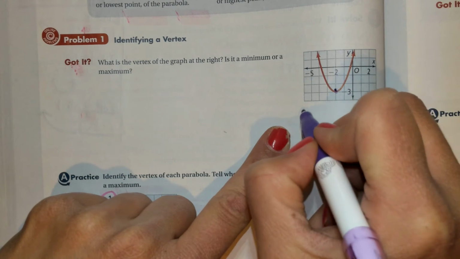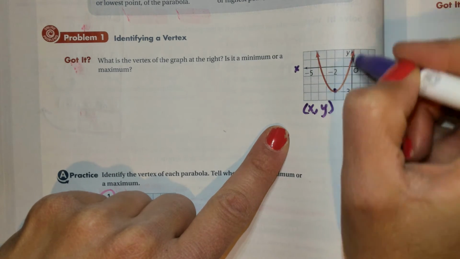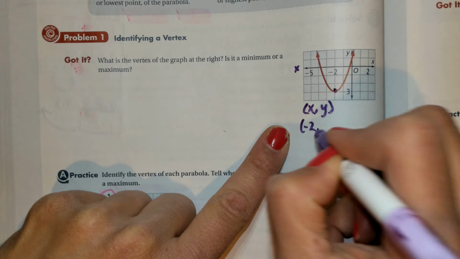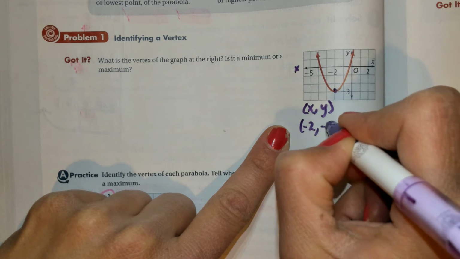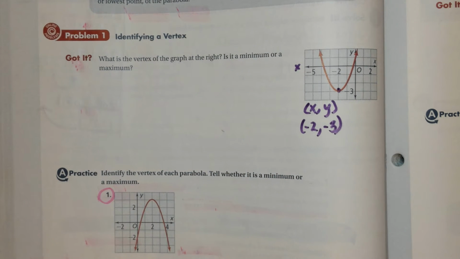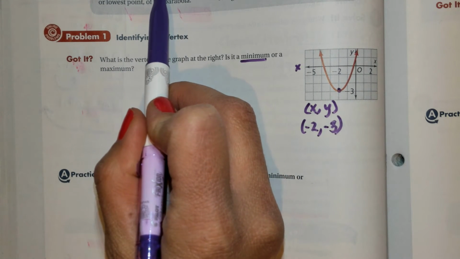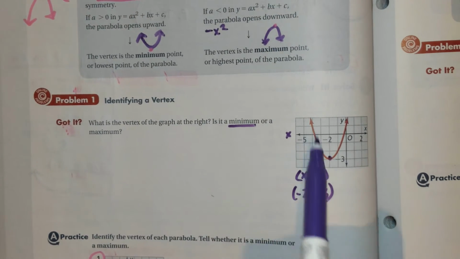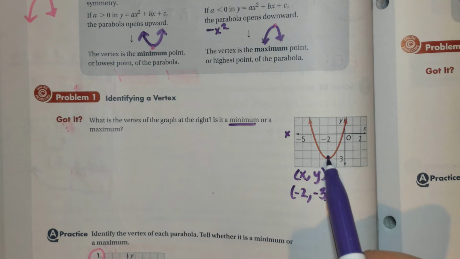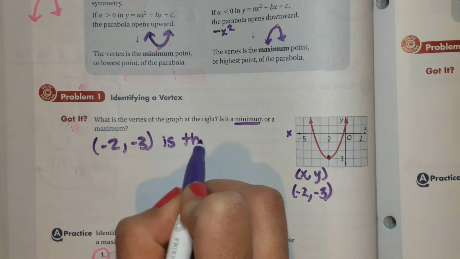So it's this point. Remember when you write an ordered pair, it goes x first and then y, and your x-axis is side to side, and your y-axis is up and down. So my x value going side to side is -2, and my y value is up and down, it's -3. So again, you always write your ordered pair, x first and then y. So -2, -3. And it is a minimum. It's a minimum because it looks like this one over here. It's the same shape as that. It's the lowest point. I always just think it's the lowest point on the graph. Nothing's going to go below it. Minimum. So I would just write for my answer -2, -3 is the vertex.